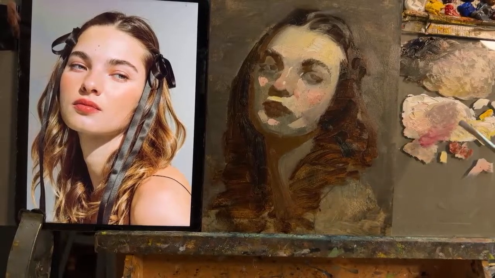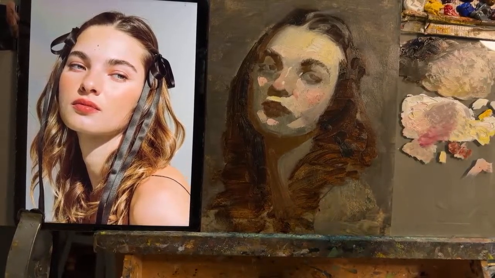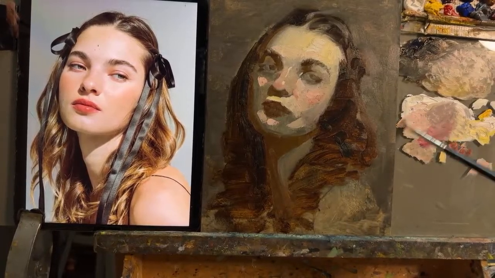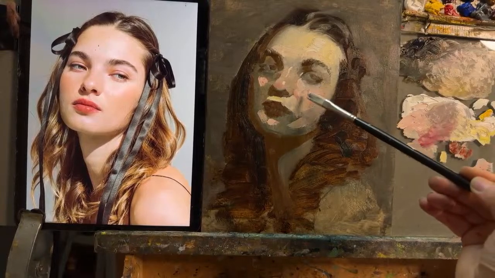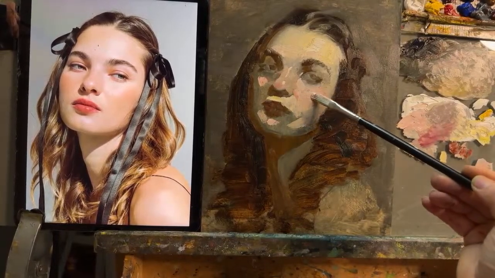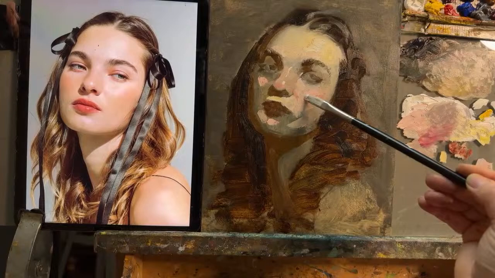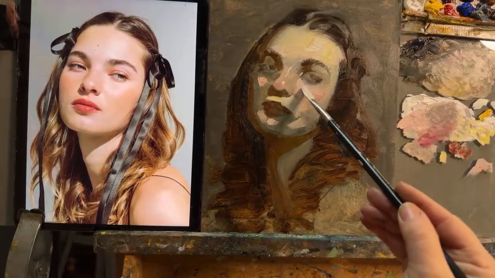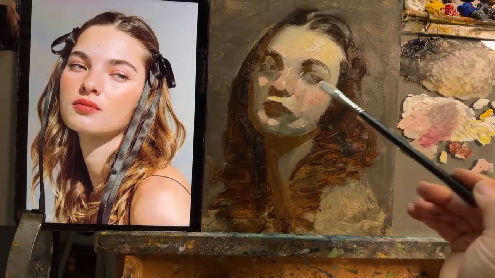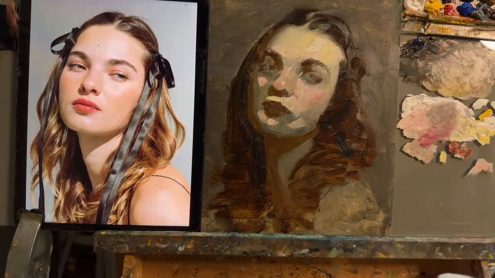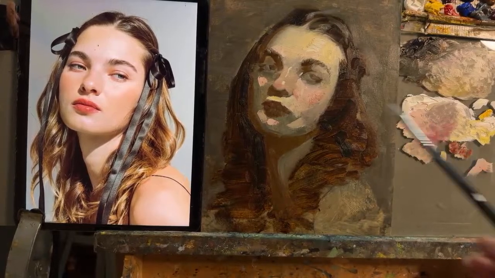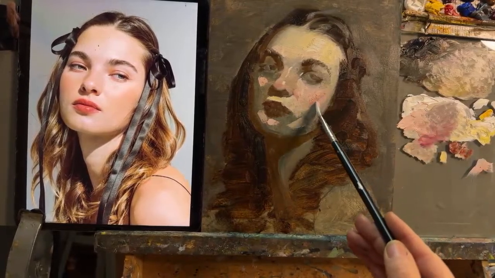All right, so let's finish this. I'm just gonna bring a little bit more color and make sure that my most protruded area is the warmest. This cheekbone coming, and a little bit of less value is holding.